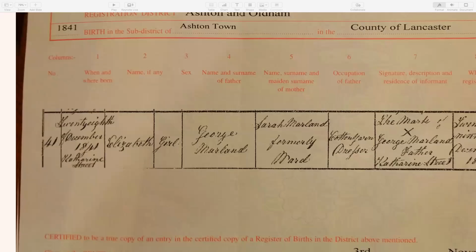So looking more carefully at the actual certificate that I ordered, you can see in the left-hand column, it's a column number. It's the number of the certificate that's insignificant genealogically. When and where born you get. So this is the 28th of December, 1841 on Catherine Street in Ashtontown. So we know actually where the birth occurred. First name was Elizabeth, and she is a girl.